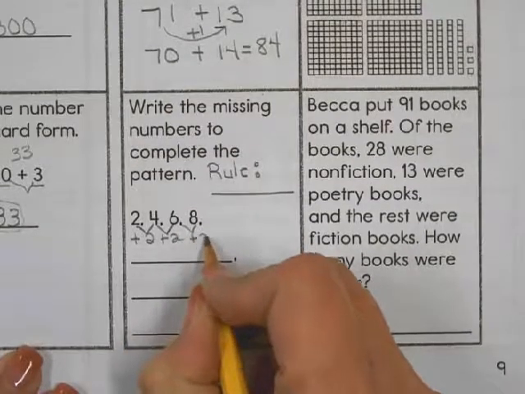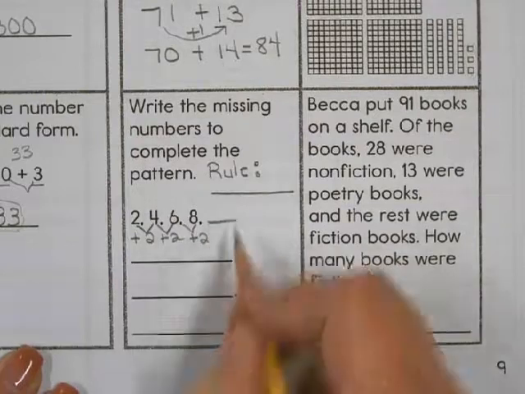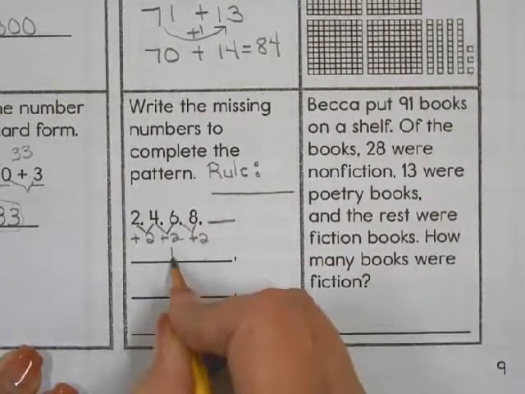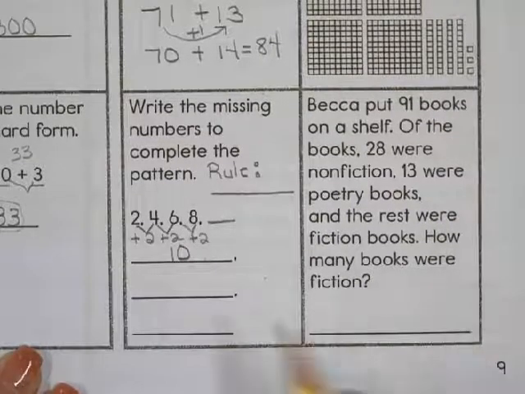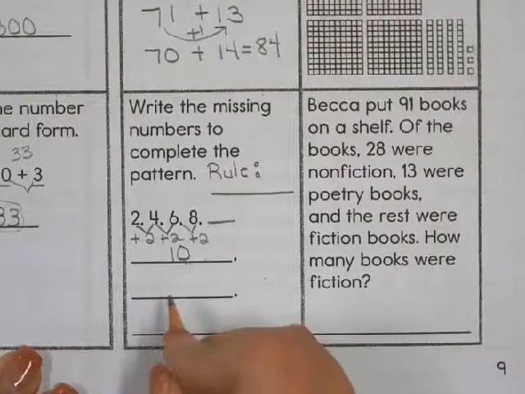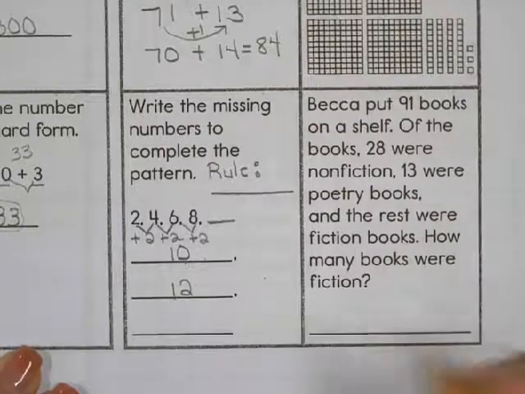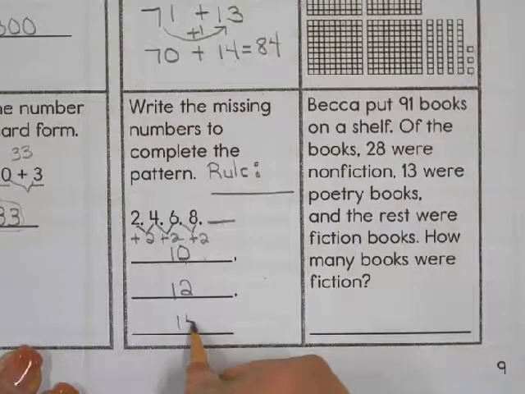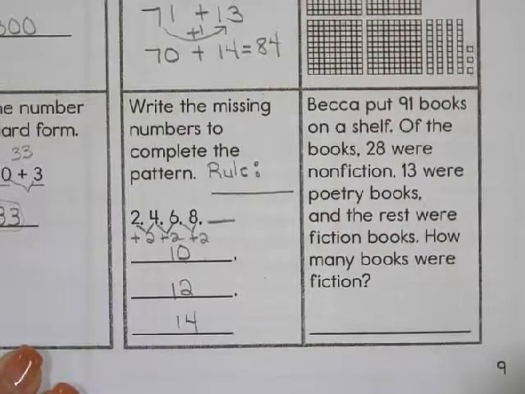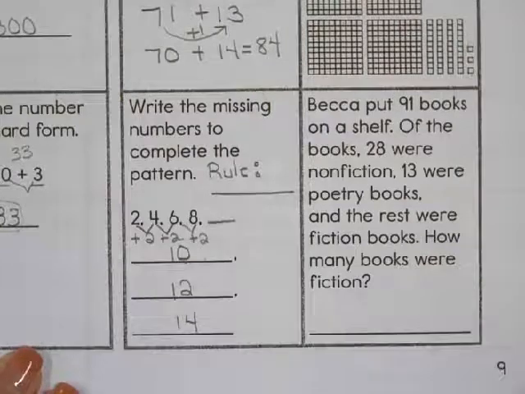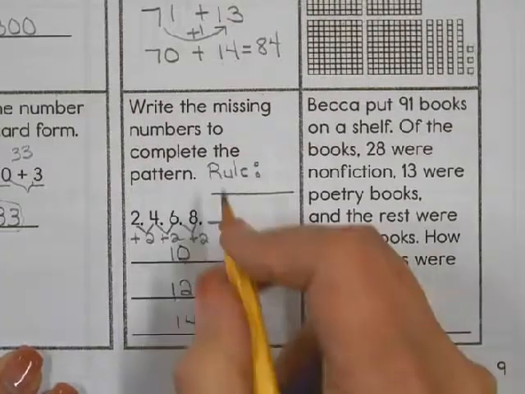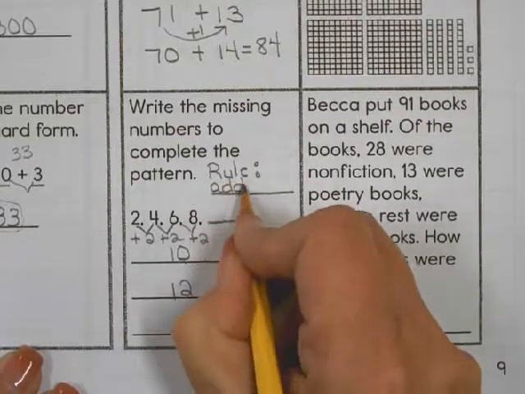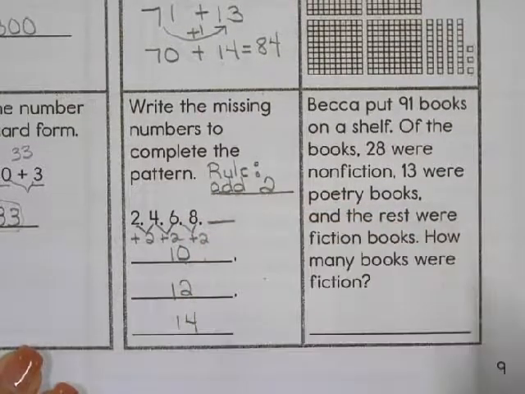So if we continue the pattern, the next number, if we add 2 more to 8, would be 10. So we're looking at even numbers. We add 2 more to 10, which would make 12, another even number. We add 2 more to 12, which would make 14. If we were to continue the pattern, we would go 16, 18, 20, 22. So what's our rule? The rule is we're going to add 2 to the number each time.